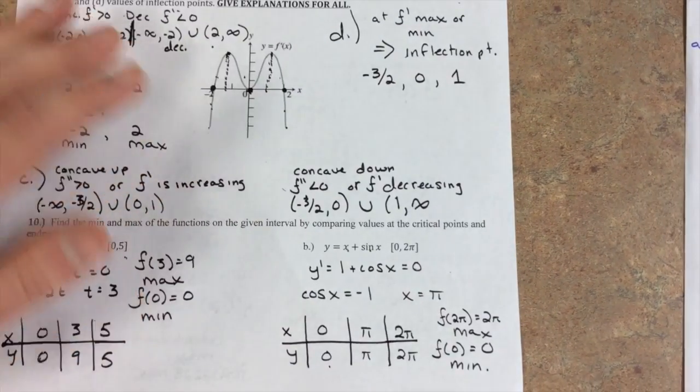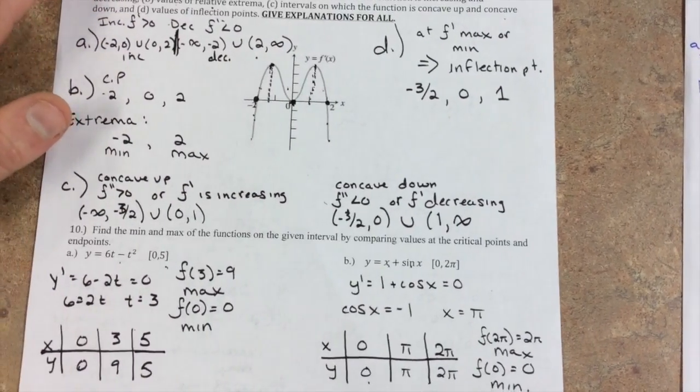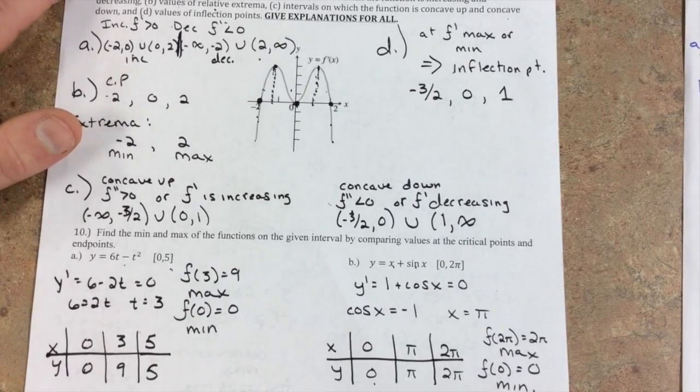Hopefully this is everything that you expected to see on this. Good luck on your test tomorrow. It should be pretty straightforward.